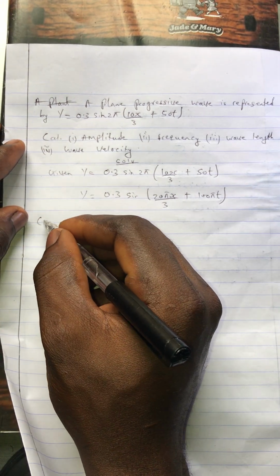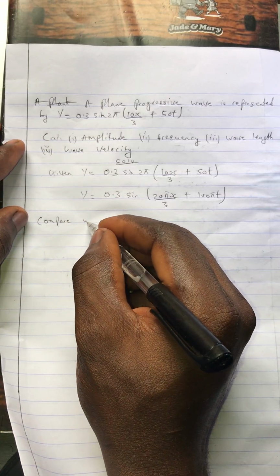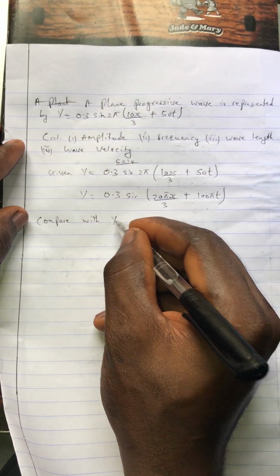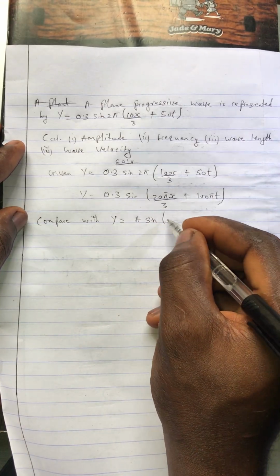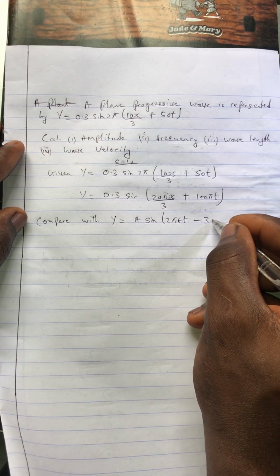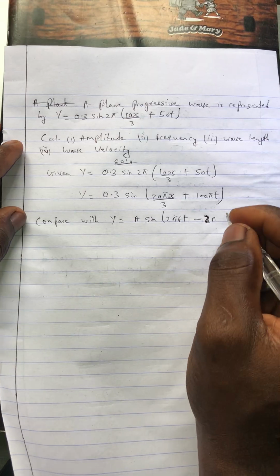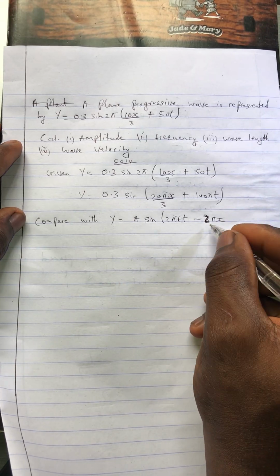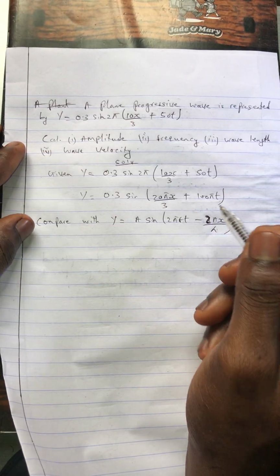Now, the next is you are going to compare it with a wave equation. Comparing with y equals A sine, 2π f t minus 2π x over lambda. Exactly. Now we are comparing with this.